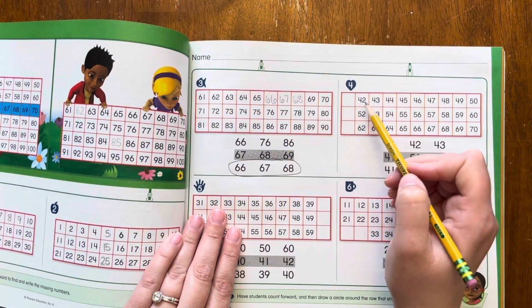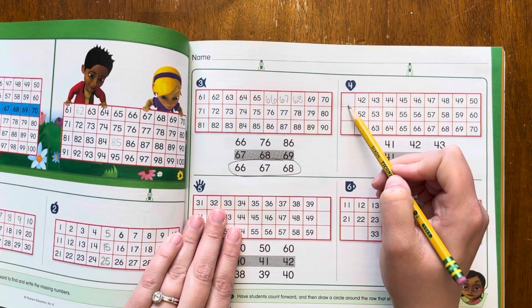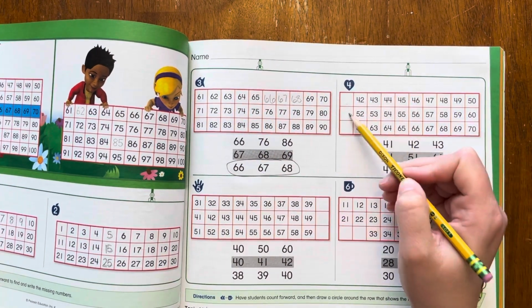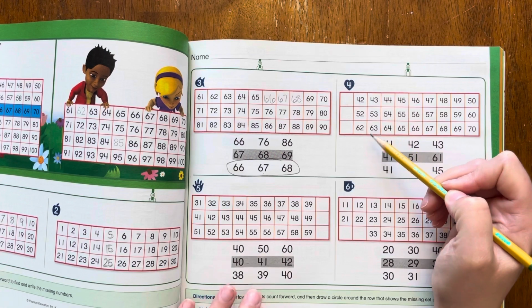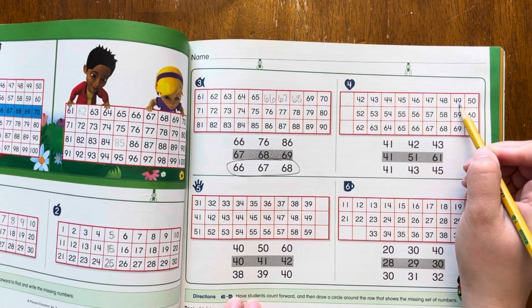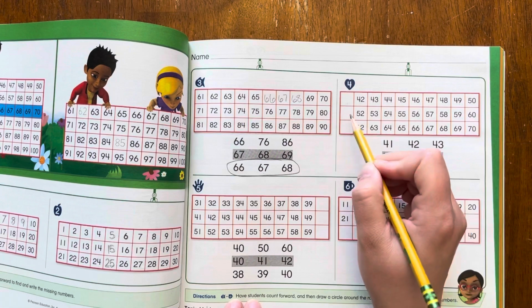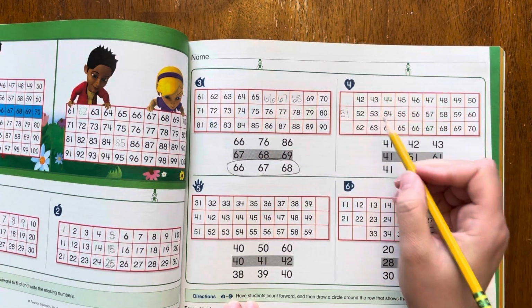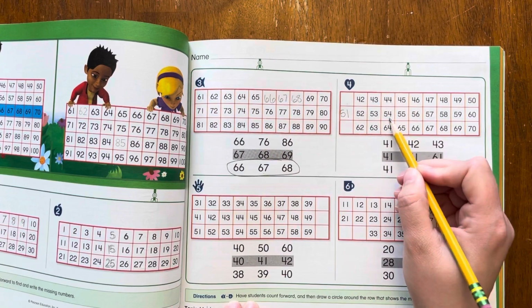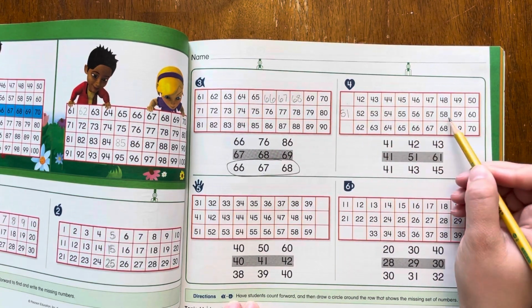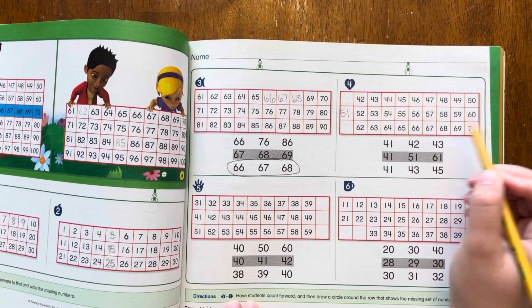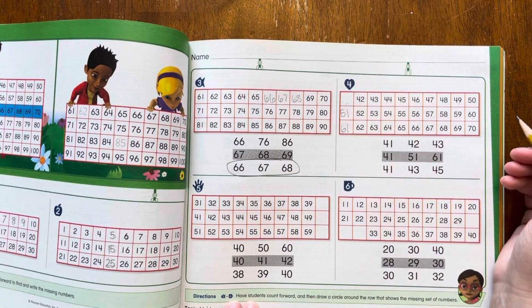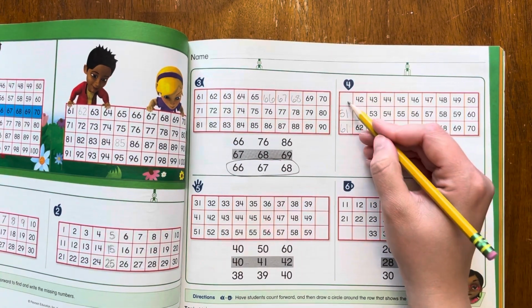Now this one might be a little bit tricky, but it's the number that's right before 42. And before we look at that one, we could go forward to these next two, and that might help us to figure out the pattern. So let's start at 49. We go 49, 50, 51, 52, 53, 54, 55, 56, 57, 58, 59, 60. Then what? 61.